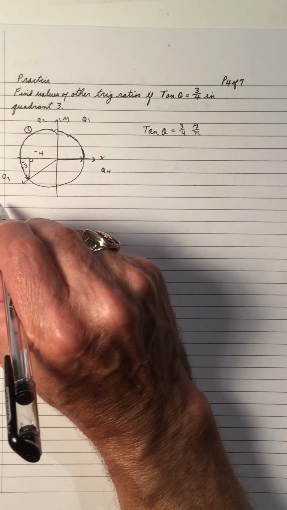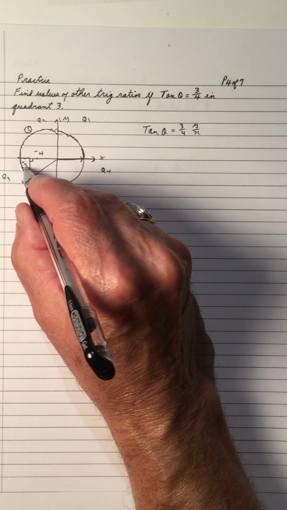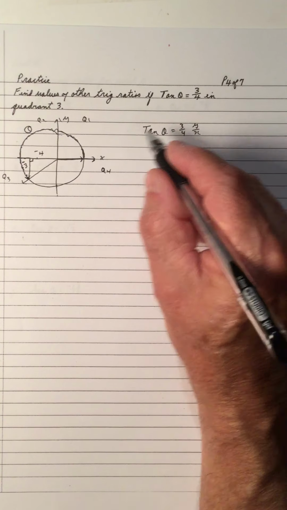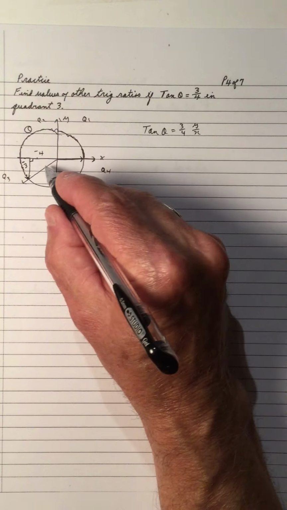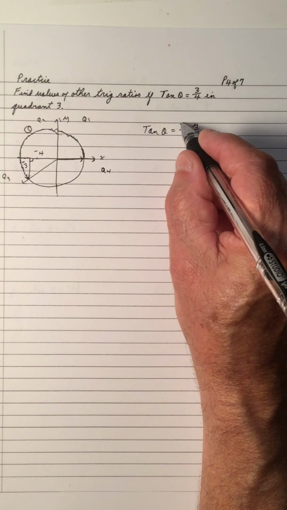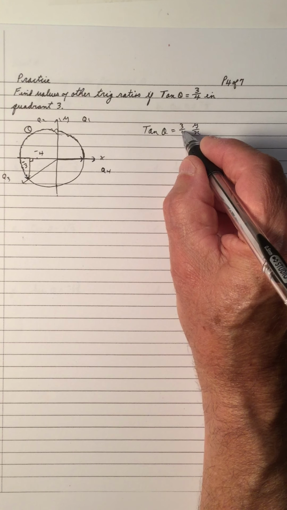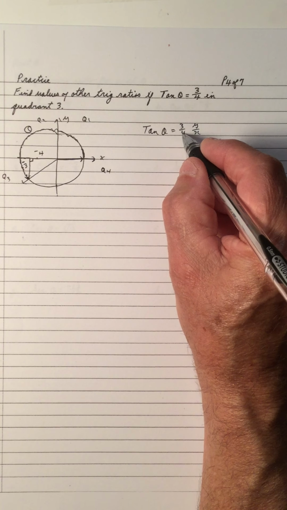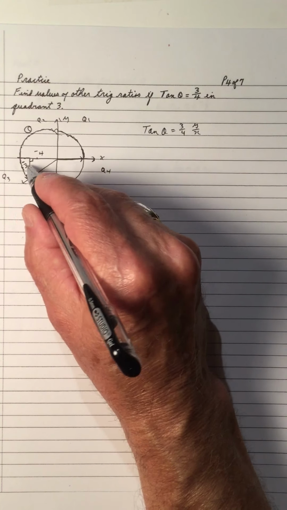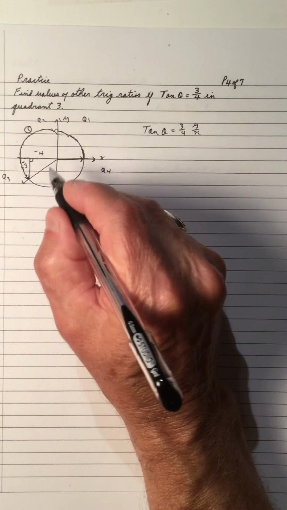So the x is negative 4, the y is negative 3, because tan is the y over the x, and in quadrant 3, both of them are negative. So when I reverse it, you have 3/4. 3/4 could have been 3 over 4 or negative 3 over negative 4. But in this quadrant, again, the y and the x are negative.